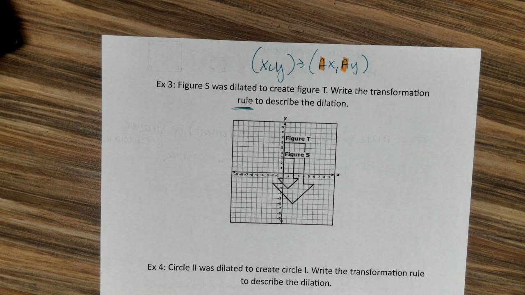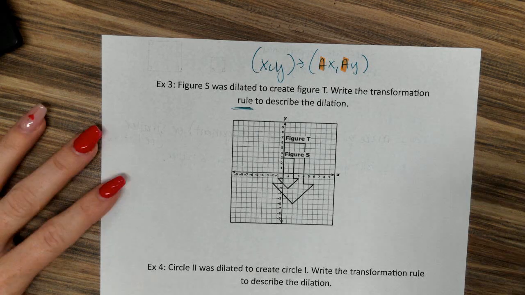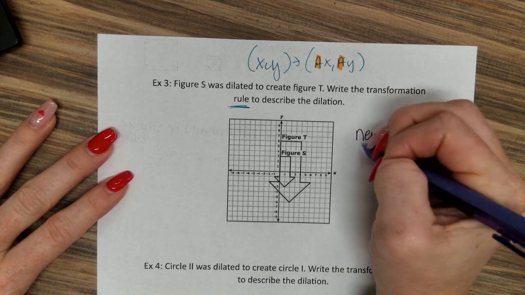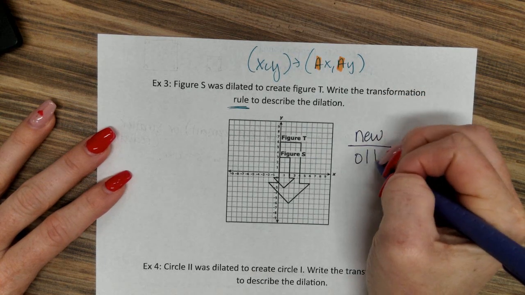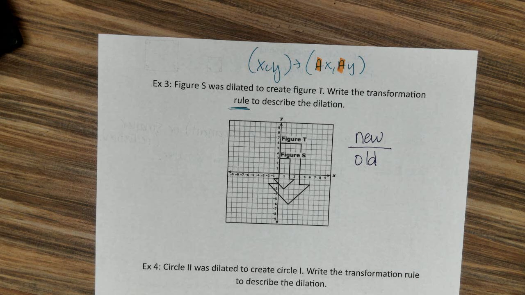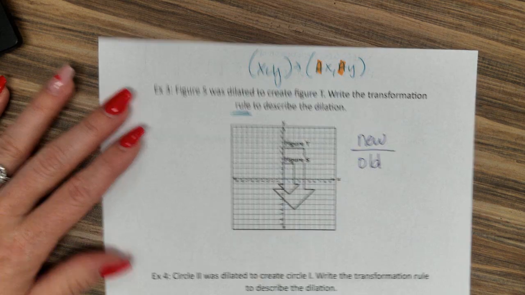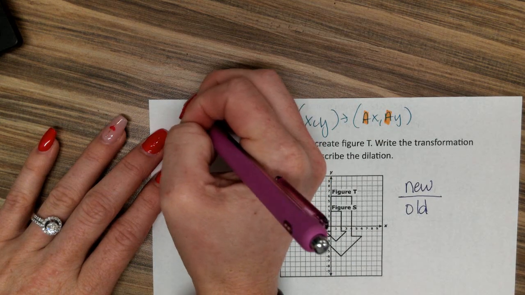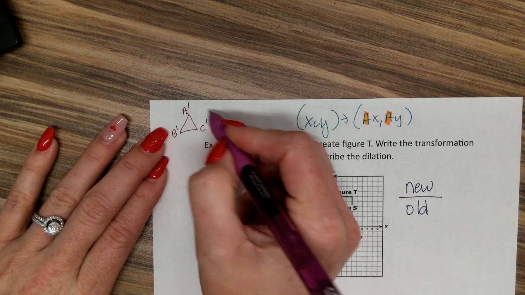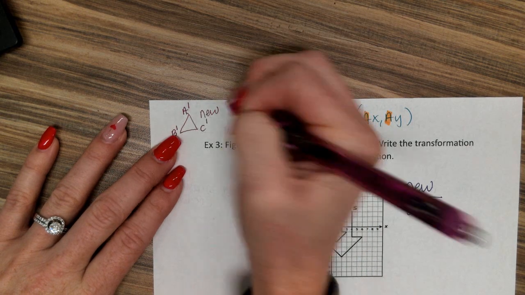Yes? How do you find the scale factor? New over old. Guys, this is super, super easy. Okay? The hardest part is figuring out which shape is new and which shape is old. You do not get to pick. Does everybody understand? If the shape has primes, everybody look. If it looks like this, these primes mean new.